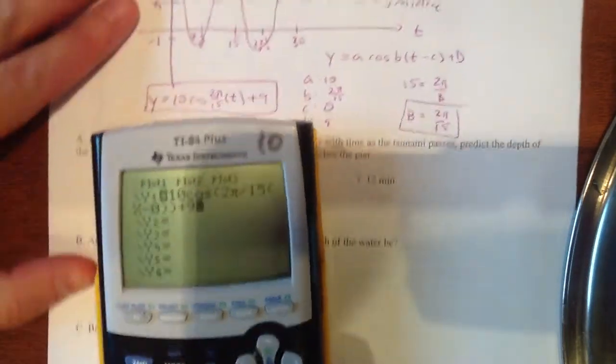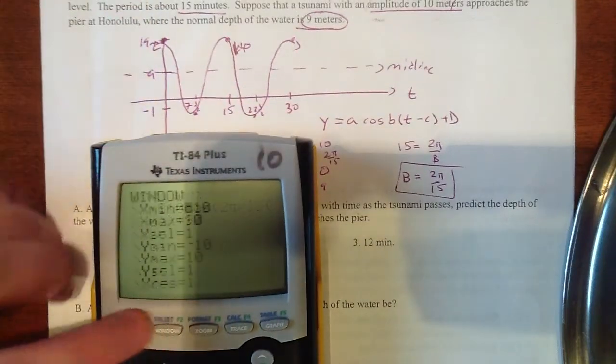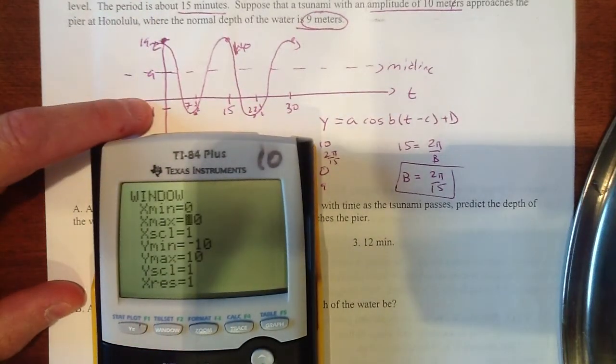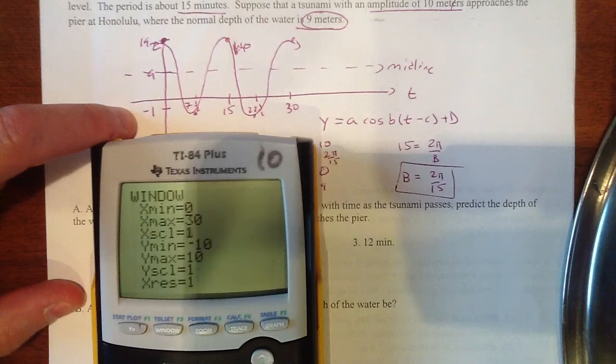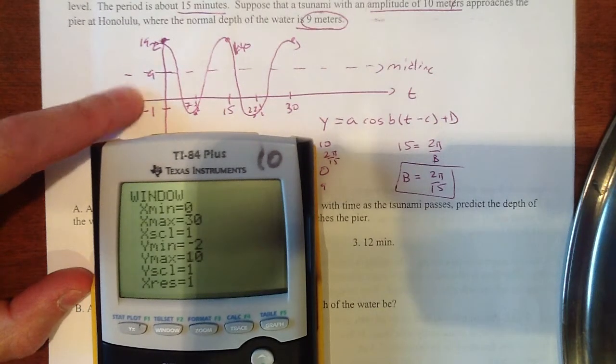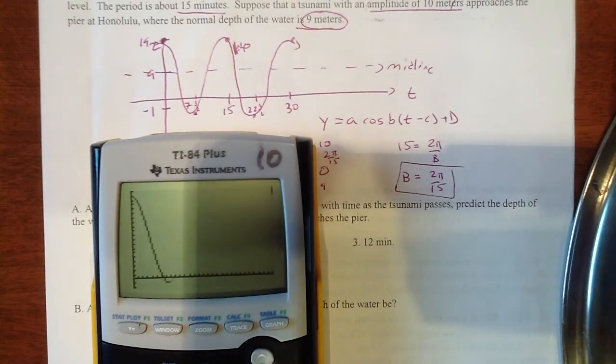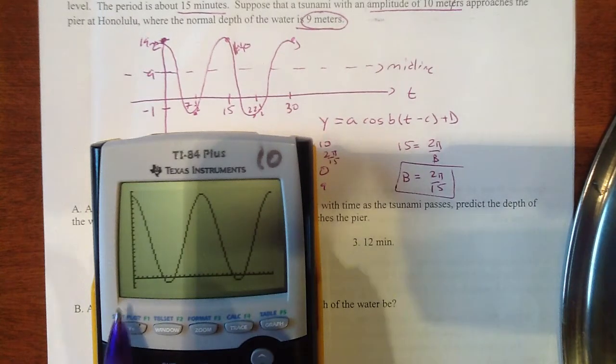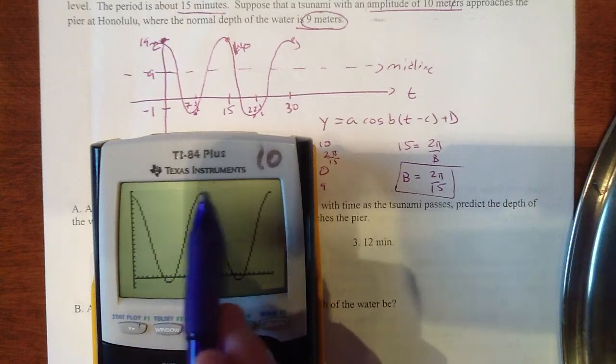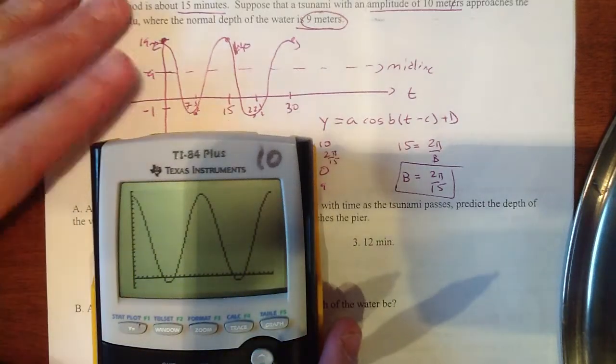But fix your window. Make sure your window matches. So my x min is 0, I might go up to 30. My y min, I might go from -2 just so I can see it all, up to 20. And we can see our wave. There it is. And there it is. Look, the world famous Wernell function graph right before your eyes.